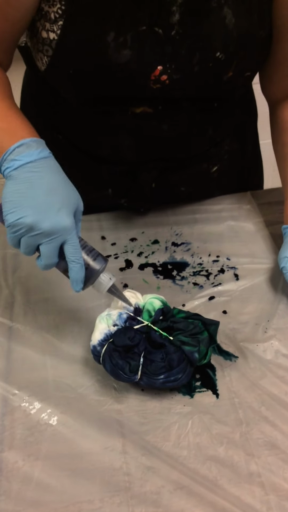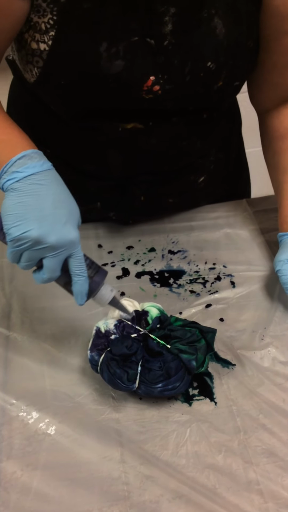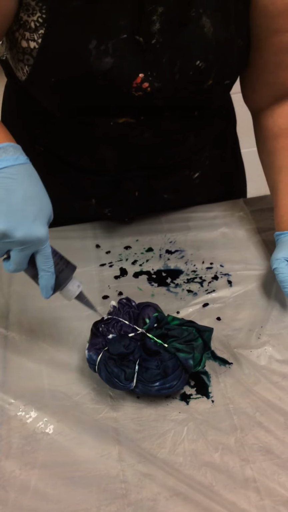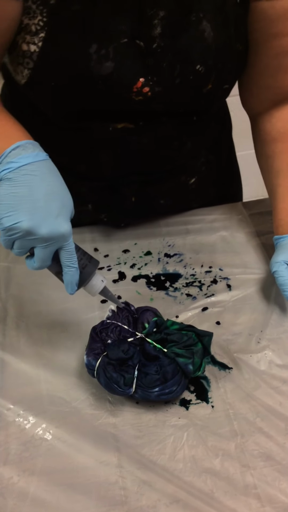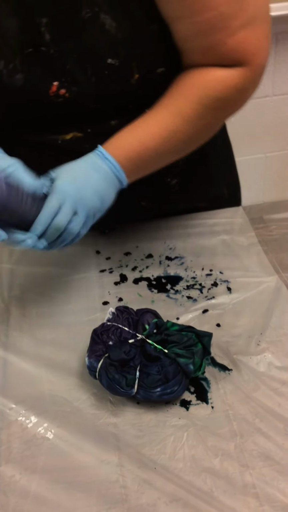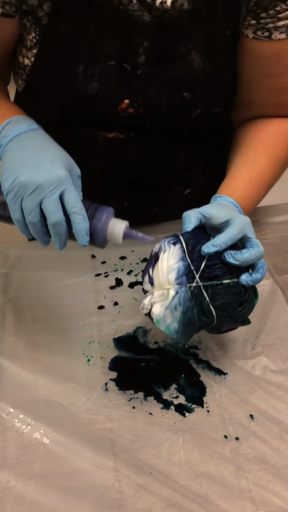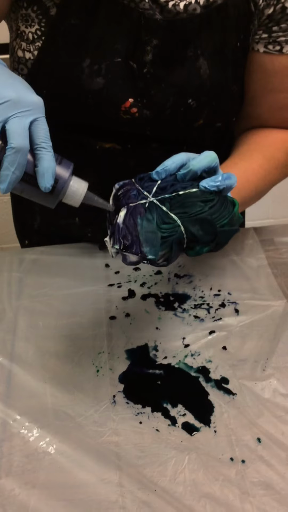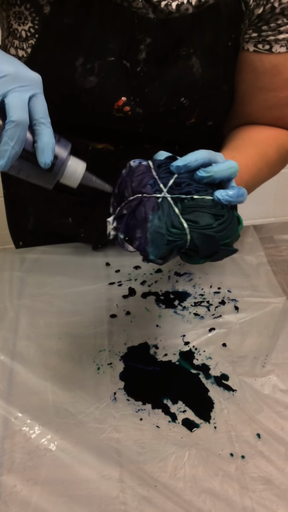Alright, and we got some blue violets. This might come out pretty neat. So be creative with your colors. Like, don't worry about if it gets crazy. No 2 tie-dyes are alike. They're just like your fingerprints. So yours is going to be different from hers, and etc.